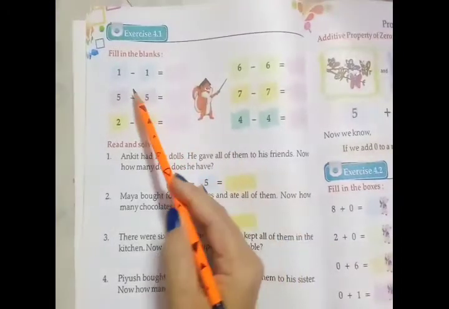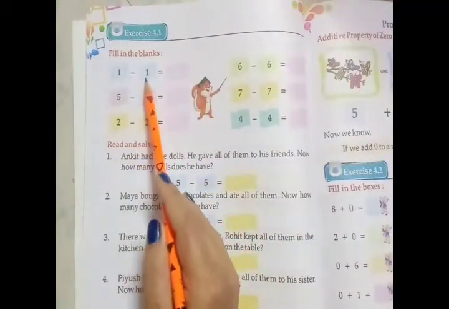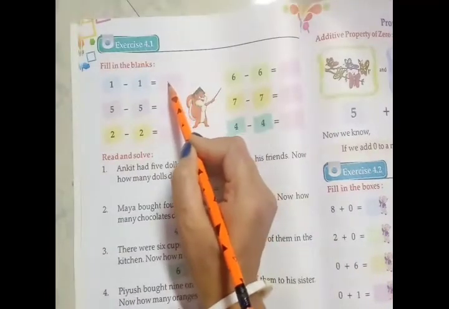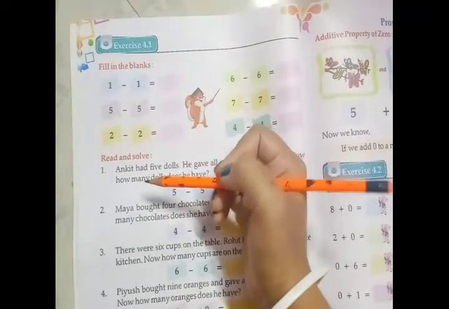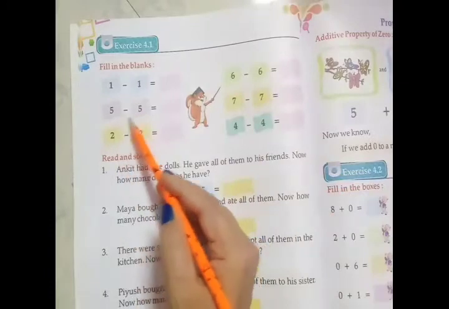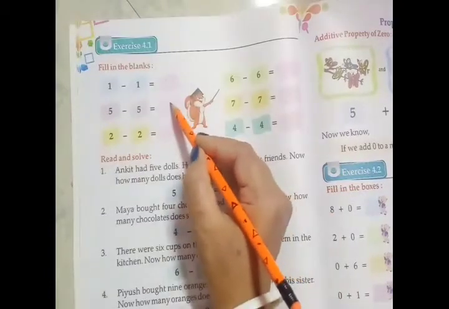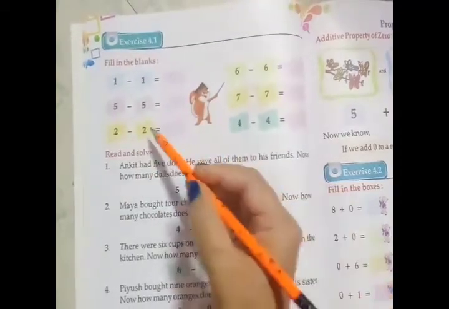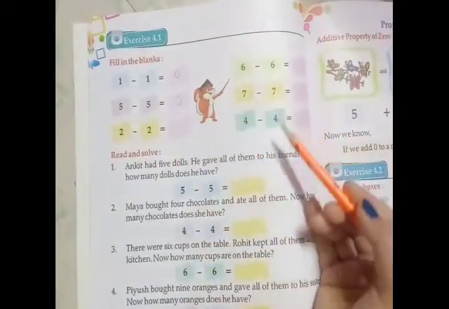Let's fill in the blanks. 1 minus 1 is equal to 0. So students, 5 minus 5 is equal to 0. Like this, you do all the sums.